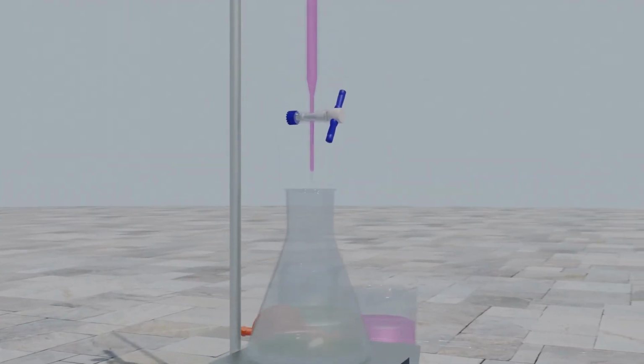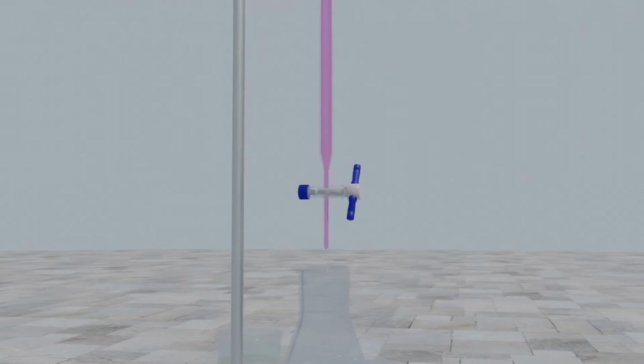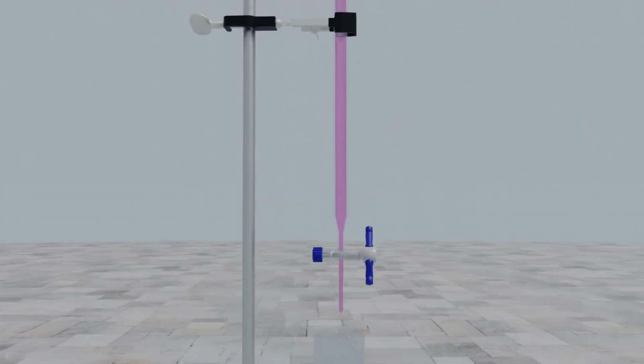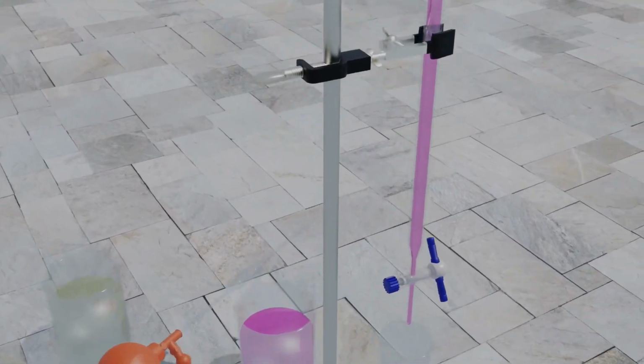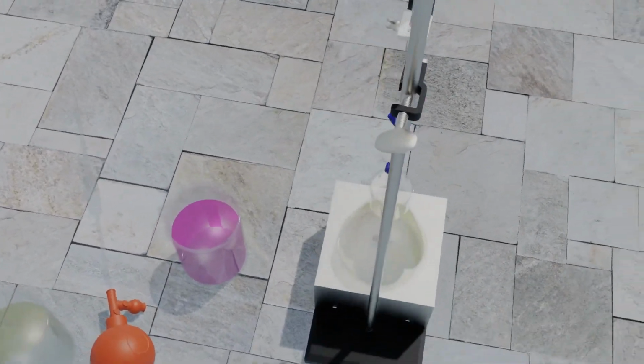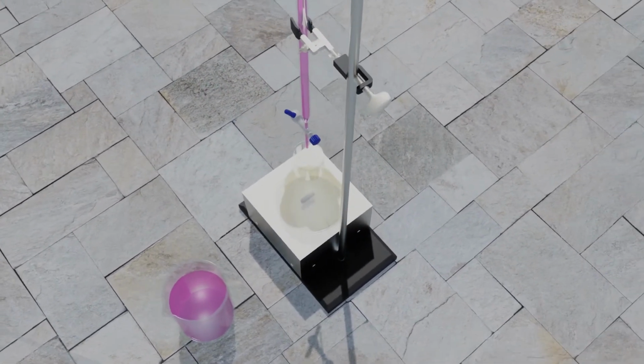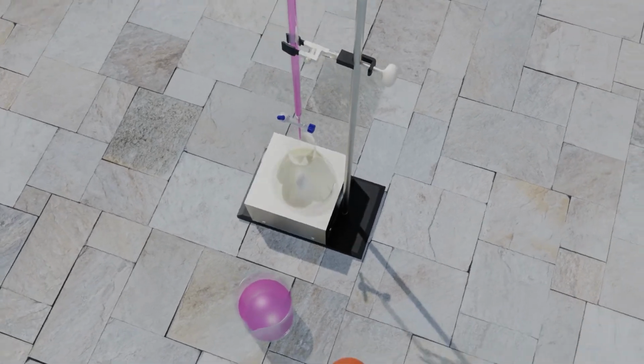Just like how the indicator of an acid-base titration is itself a weak acid with a different color in its base form, the indicator of a redox titration can be a reducing agent with a different color in its oxidized form. In redox titrations, the titrant often acts as its own indicator.